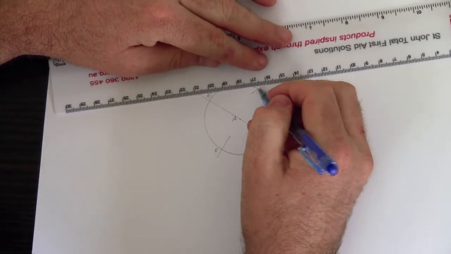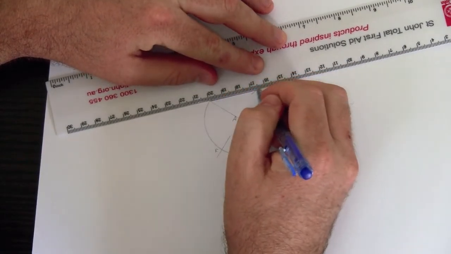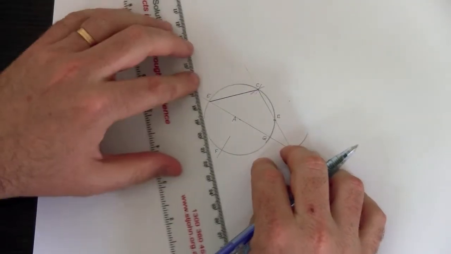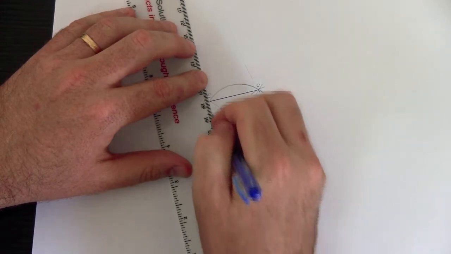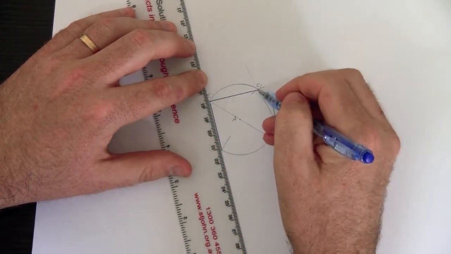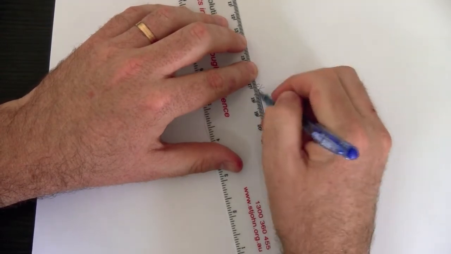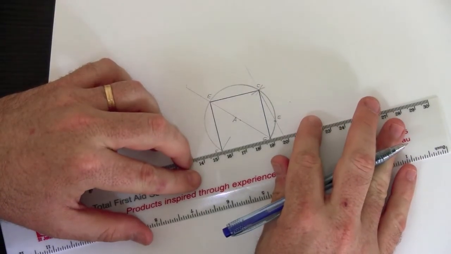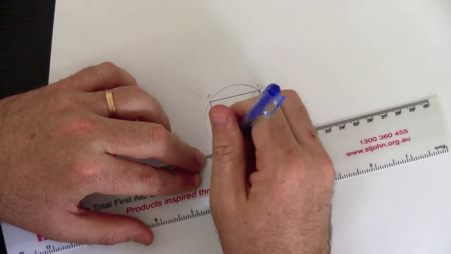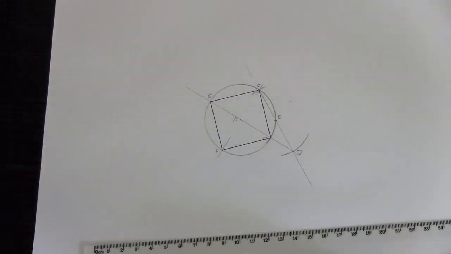Let's draw it. And there it is, a square inside a circle.